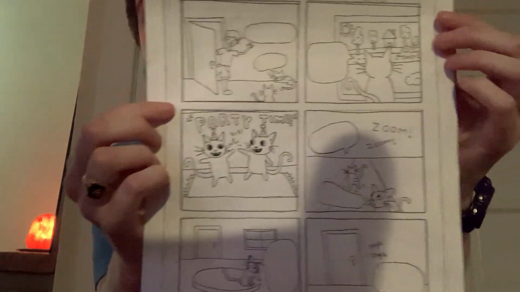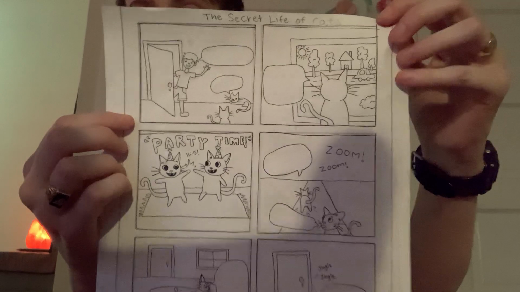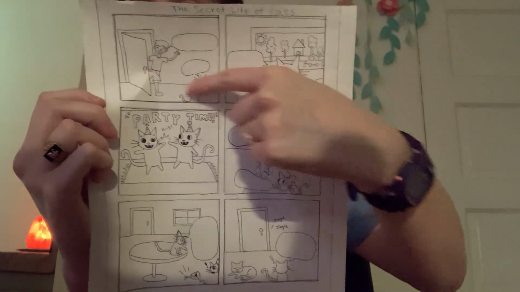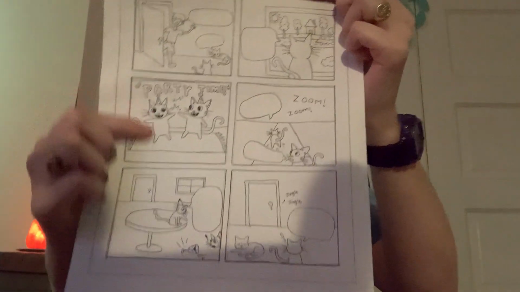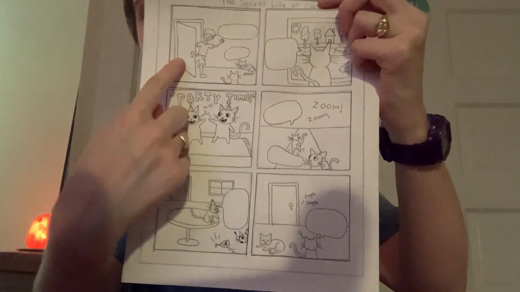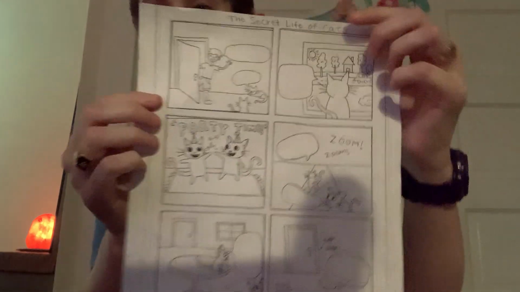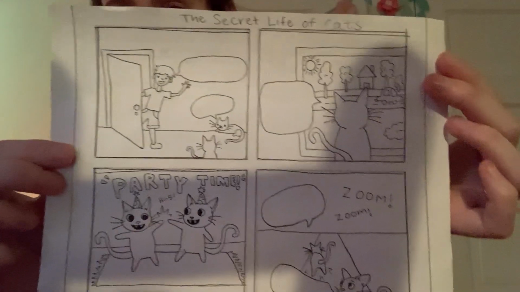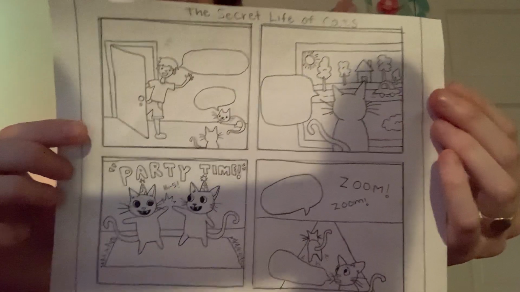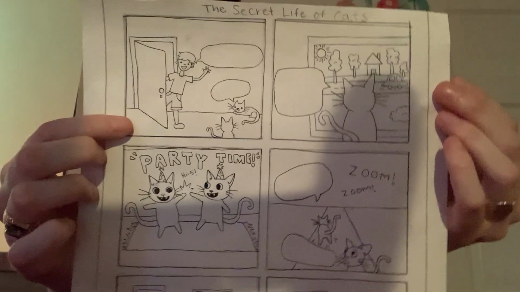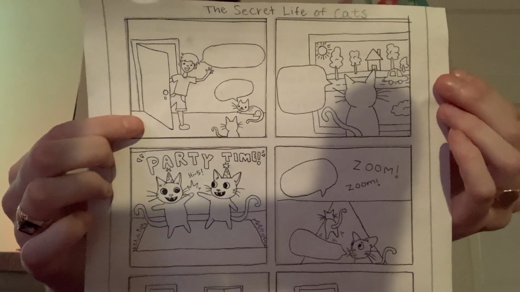Now, these comics, you're going to read it just like you would a regular piece of writing. It's going to go from left to right, and then up to down. So this is 1, 2, 3, 4, 5, and 6. So you see in my first frame, just like I planned, it's just got me leaving, and now I've got to think of what I'm going to say to the cats as I'm leaving.